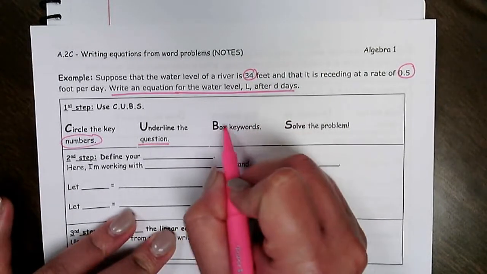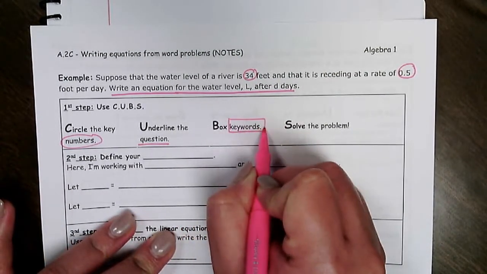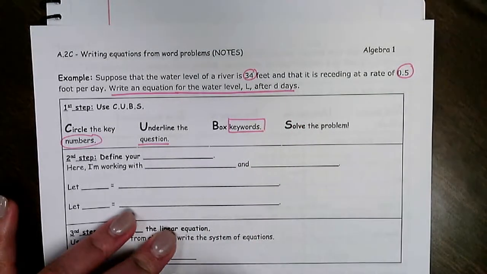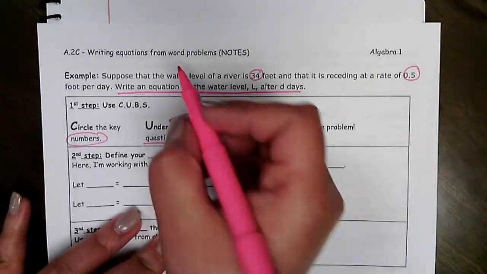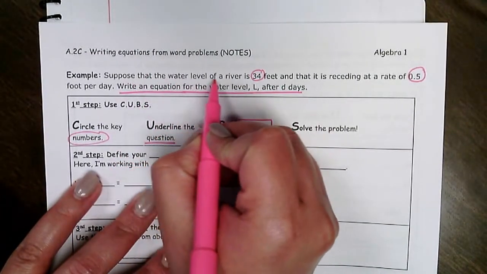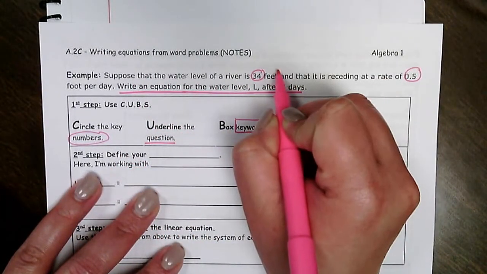Next, we're going to box keywords. So any keywords that we can find. So we're not going to box everything. We're just going to identify what we need. So suppose that the water level of a river is 34 feet. I'm going to box feet.